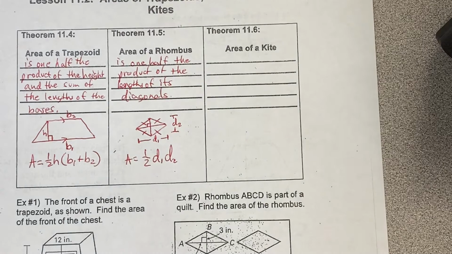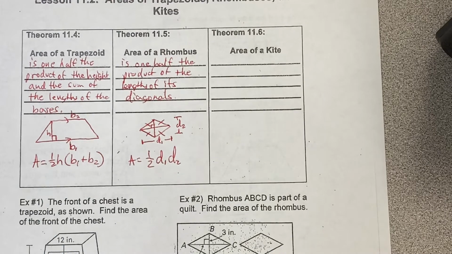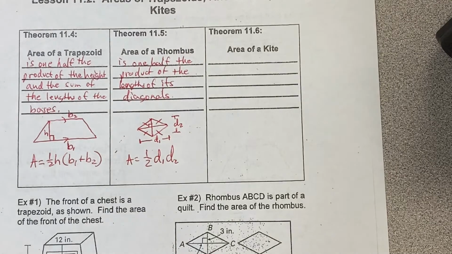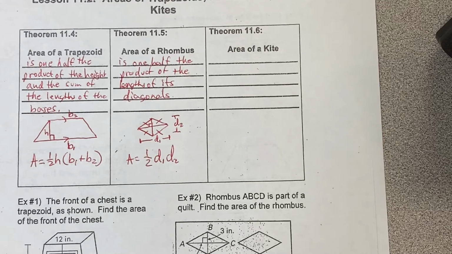So you can do side squared to get the area of a square, or if you're given diagonals, you can do 1/2 diagonal times diagonal. I swear I've seen it on an ACT question where it made the problem way easier if you knew you could get the area of a square using 1/2 D1 times D2.